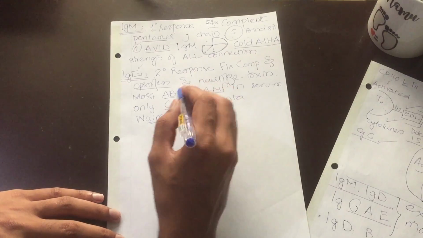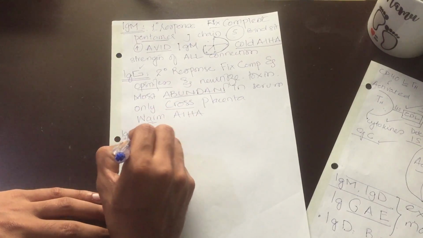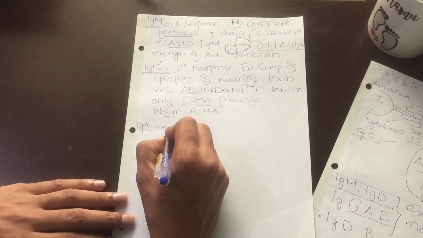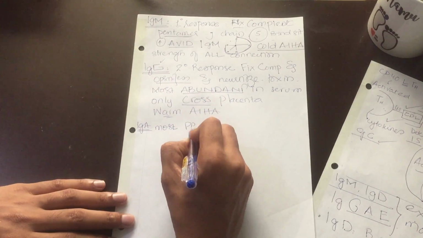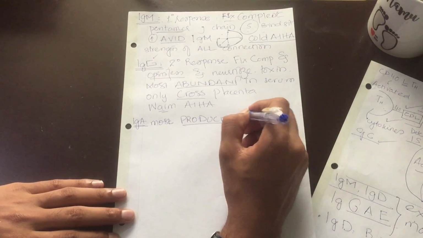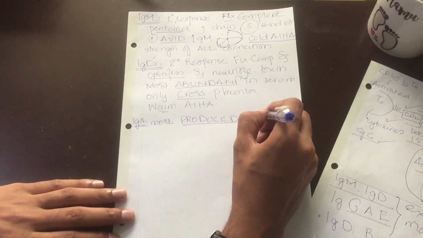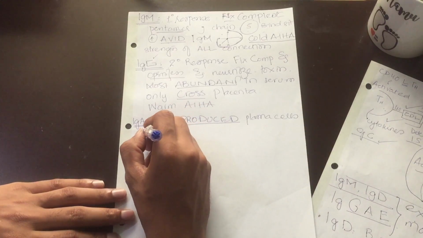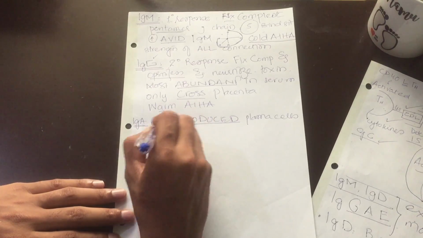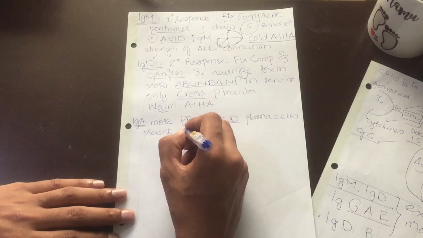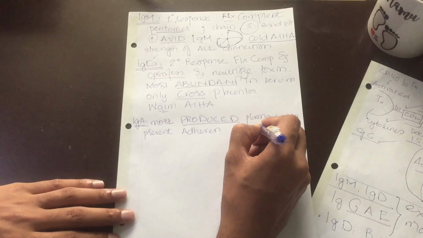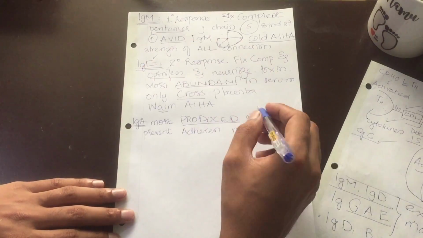So after IgG we discuss IgA. This is the most produced antibody, from the plasma cell. IgA prevents bacteria or viruses from adhering to the mucosa. So it is actually mucosal protection.